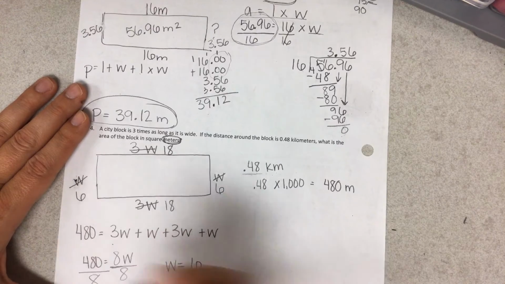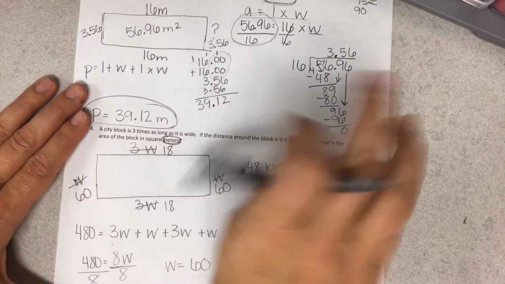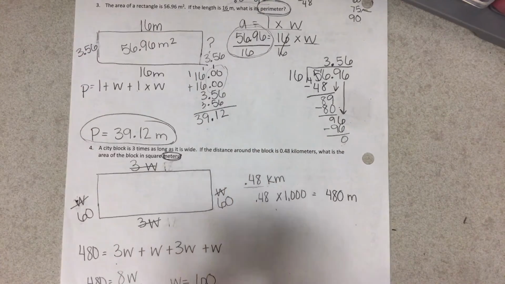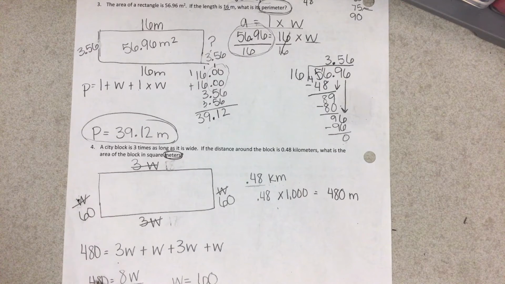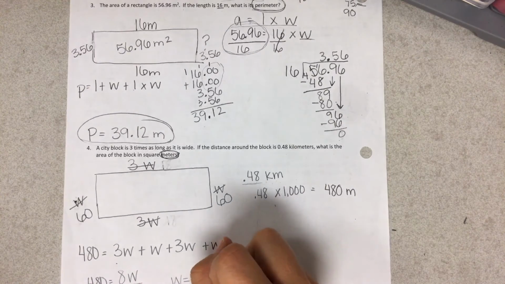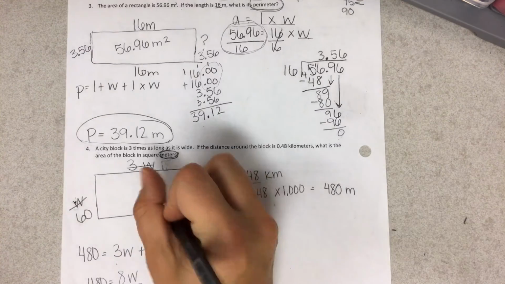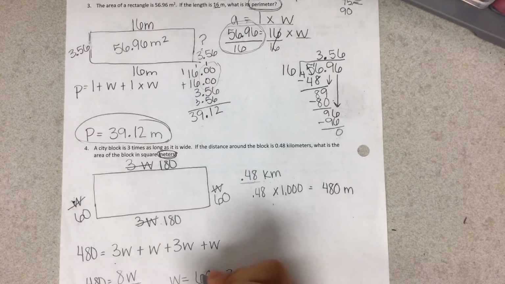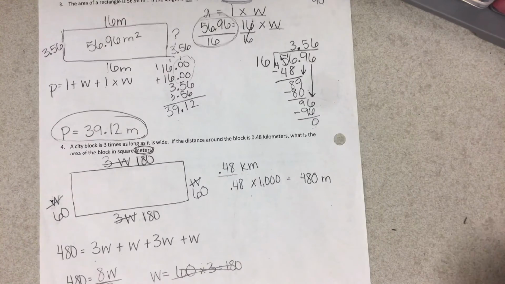oh wait, hold on, it's not 6, it's 60, guys. I am sorry, I made a mistake. Let me go back and look at this because I was incorrect with this, because W should equal 480 divided by 8, which is 60. So then 60 times 3 is going to give me 180. So I've got 180 and 180. Sorry, guys, that was my mistake with that. If W equals 60, I was getting a little ahead of myself.